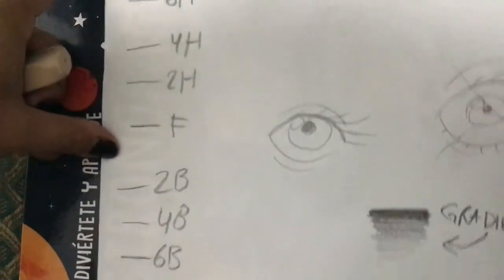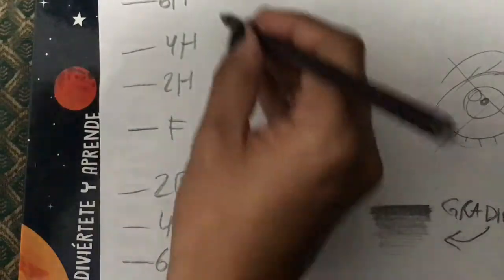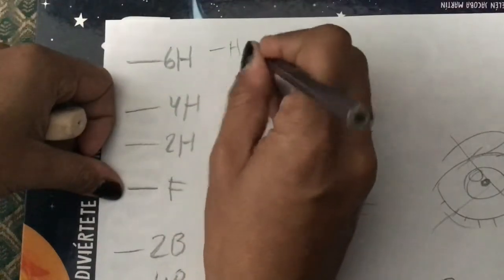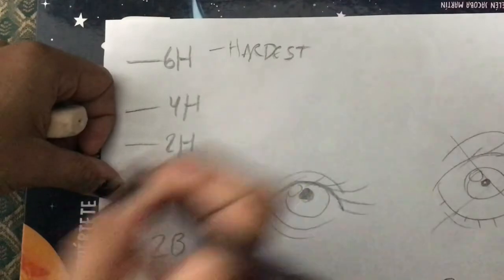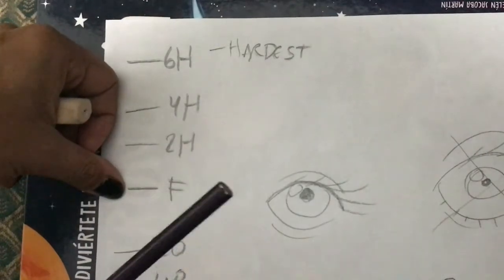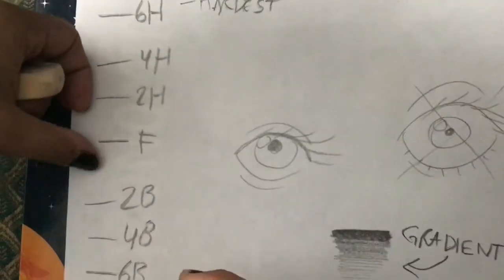Maybe you get the idea. This is the hardest pencil. When you draw with that pencil, it's very thin. It's like a mechanical pencil.